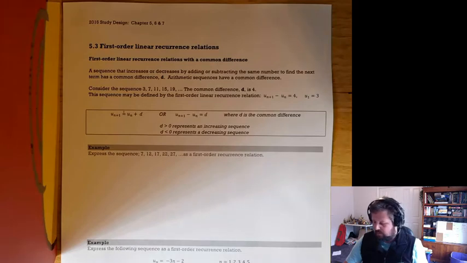We're looking at what's called first order linear recursion relationships, as we discussed the other day. In particular, this one is linear recursion relationships that have what's called a common difference. So in between each of the numbers that we are generating as part of this sequence, it's either going to be adding on the same value or subtracting the same value. So it's going to have the same difference, the same gap in between each of them.